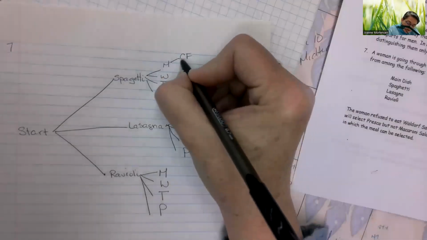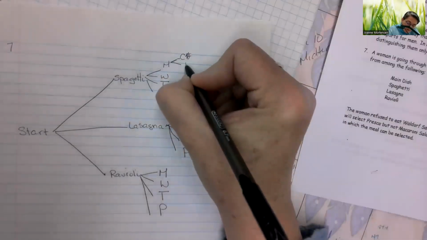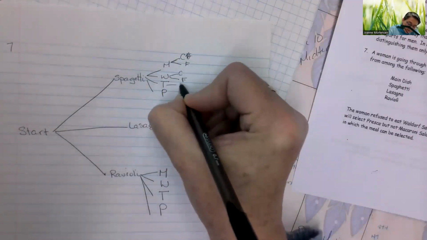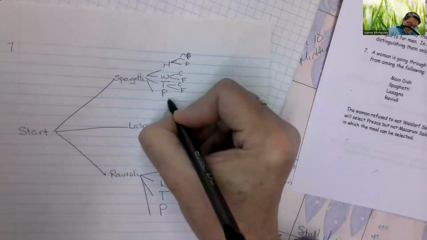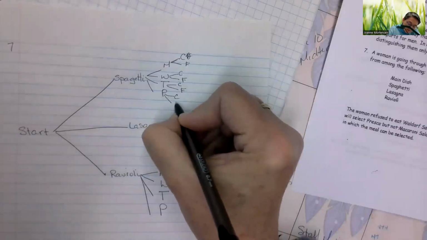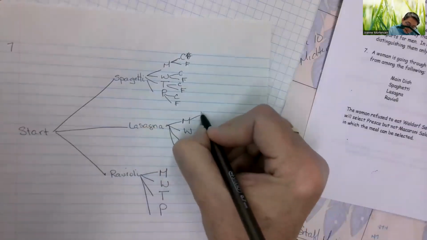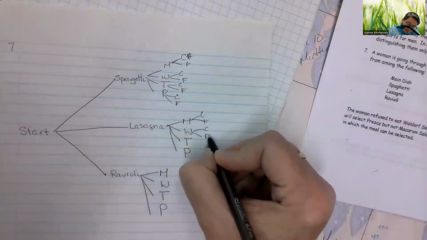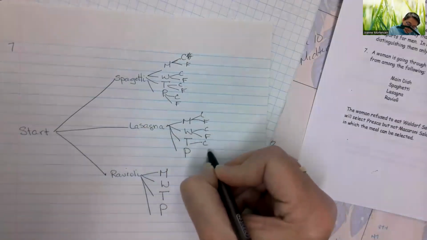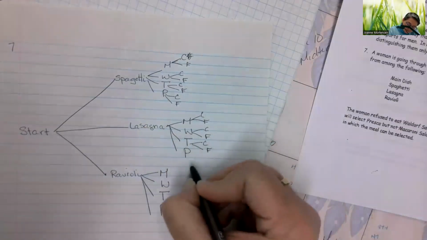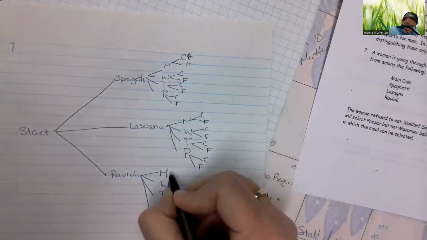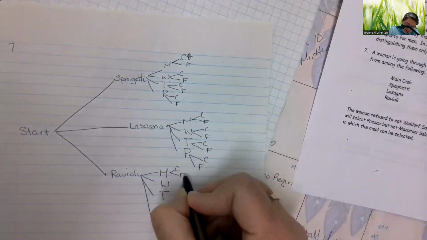Coke and Freshka, Coke, Freshka, Coke, Freshka, Coke. And I'm wishing I made my diagram bigger.